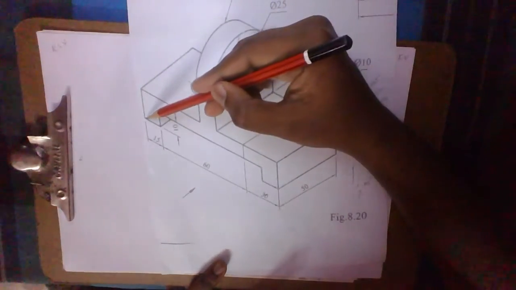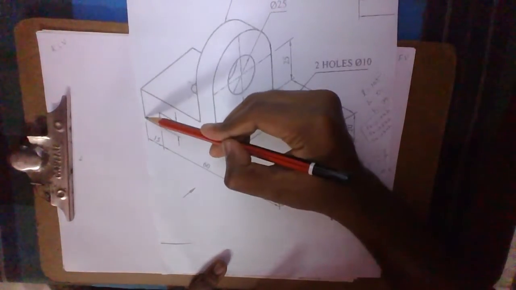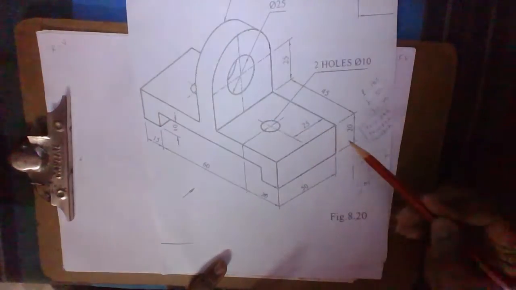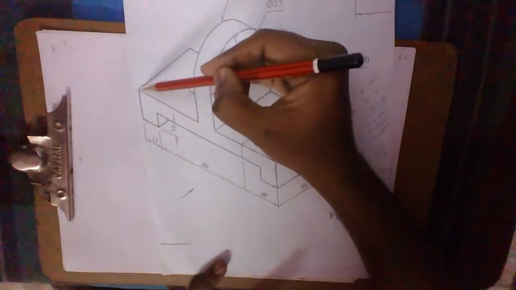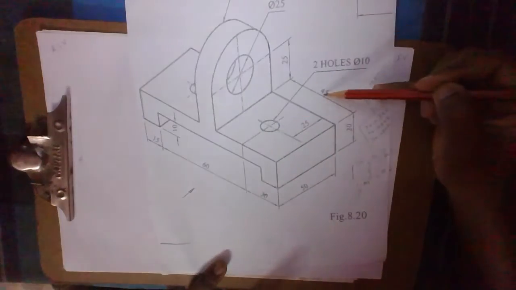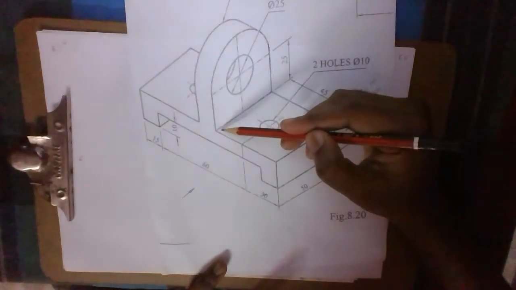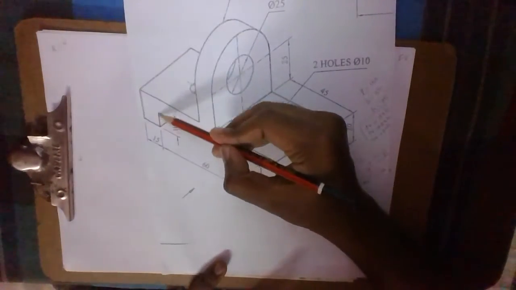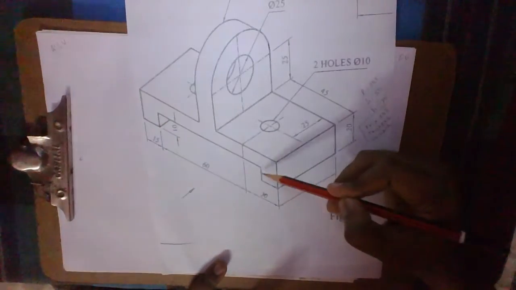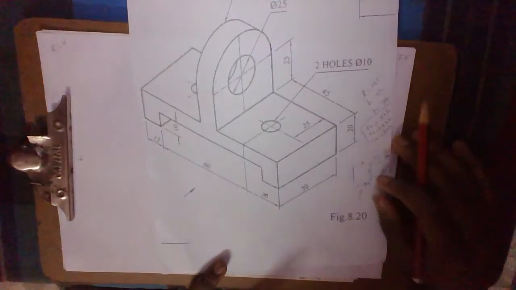As you can see, I have a 15 mm line. I have a 20 mm. This distance is given to us here, right? 20 mm line. And from here to here, this point to this point, I have 45 mm. Similarly, this cut I have 10 mm and here I have 10 mm and I can join these two distances.